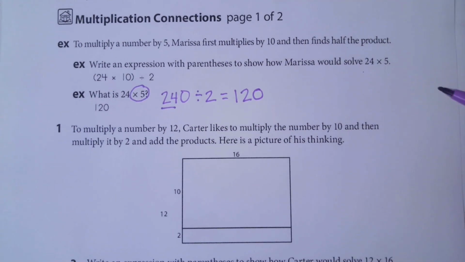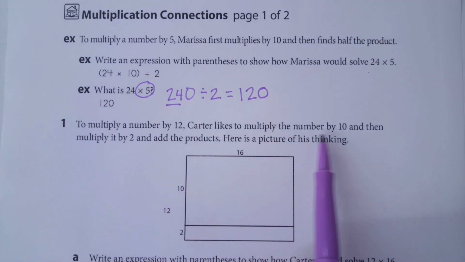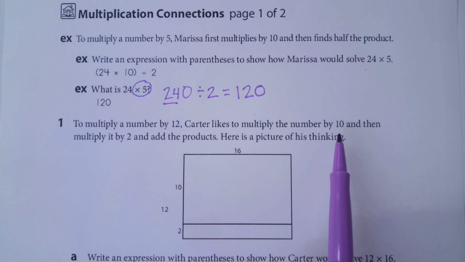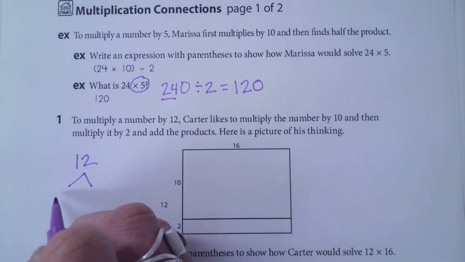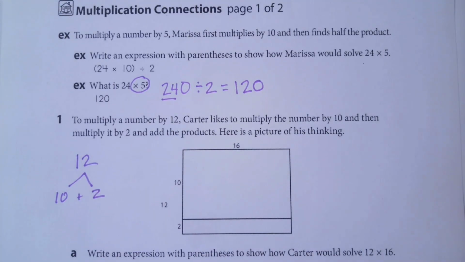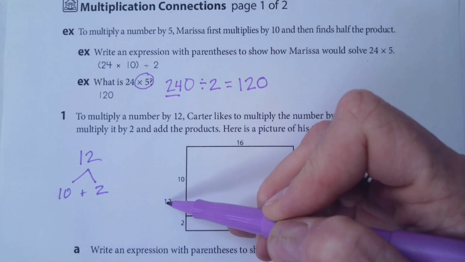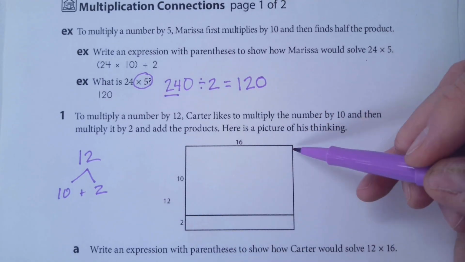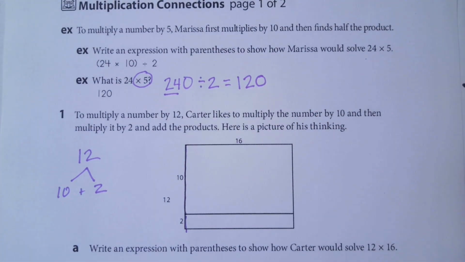That was our example. So to multiply a number by 12, Carter likes to multiply by 10 and then multiply by 2. This is same as I do. I show this all the time in class. If I'm multiplying by 12, I take apart that 12 into a 10 and a 2, and I multiply by 10, I multiply by 2. So he's showing this here with an area model. So instead of multiplying 16 times 12, he's multiplying 16 times 10, and then 16 times 2.